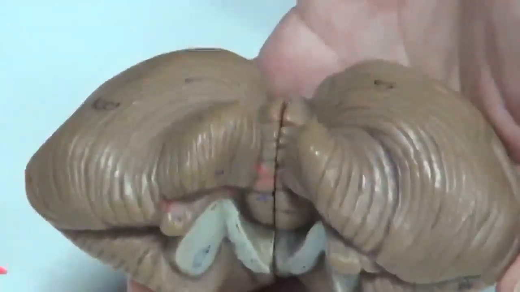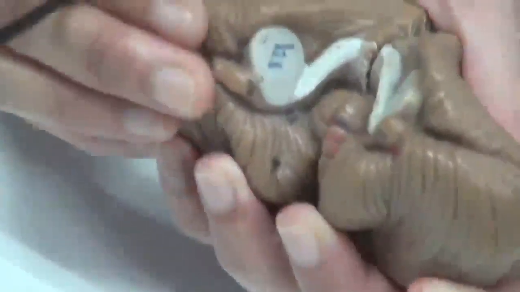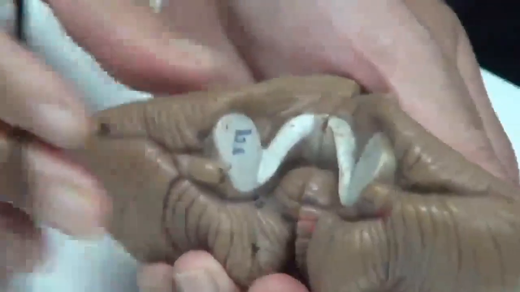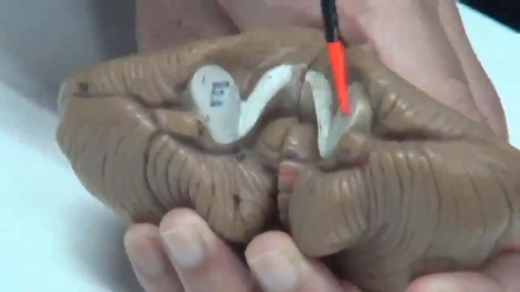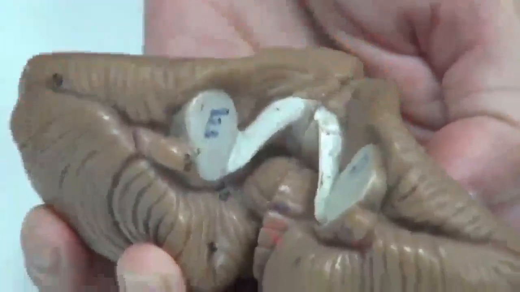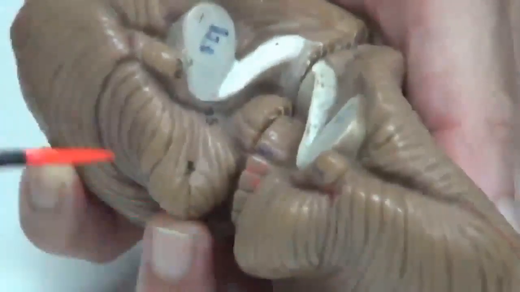Now let's have a look at the anterior surface of the cerebellum. You can see here's the cerebellar peduncle. Up here there's the anterior lobe. Inferiorly here you'll find the posterior lobe.